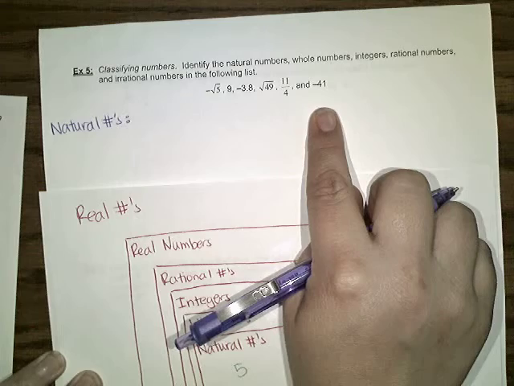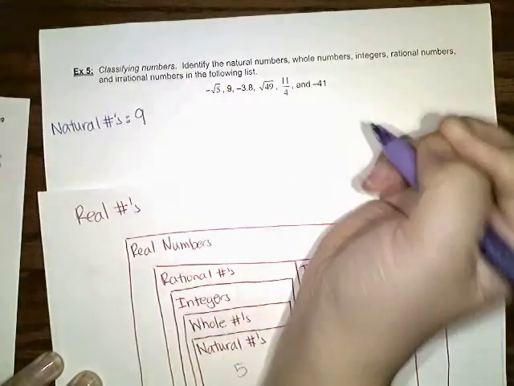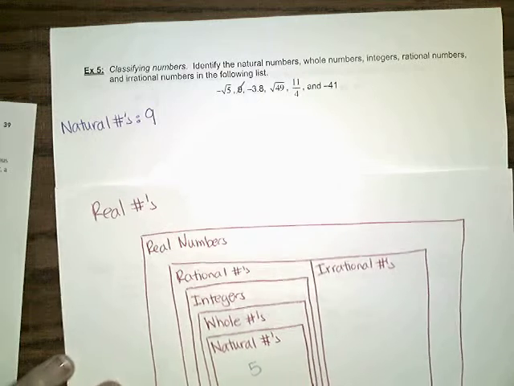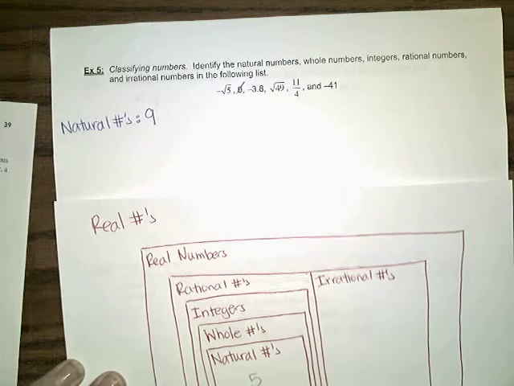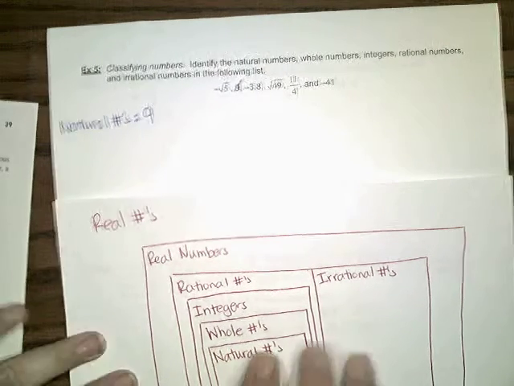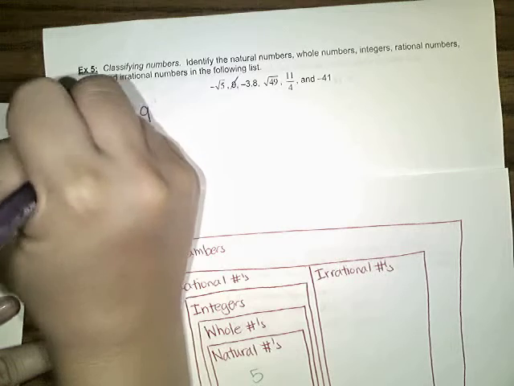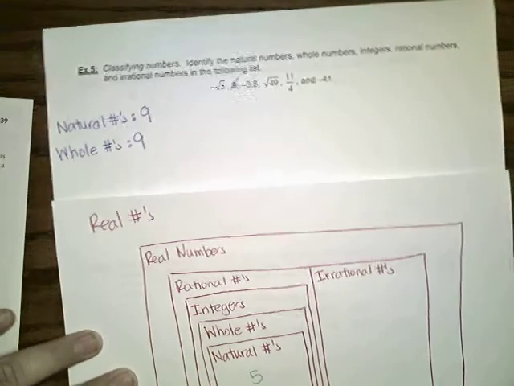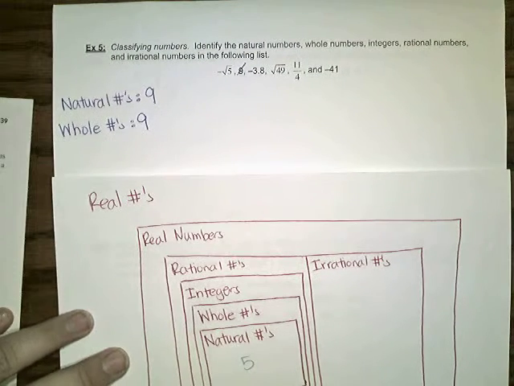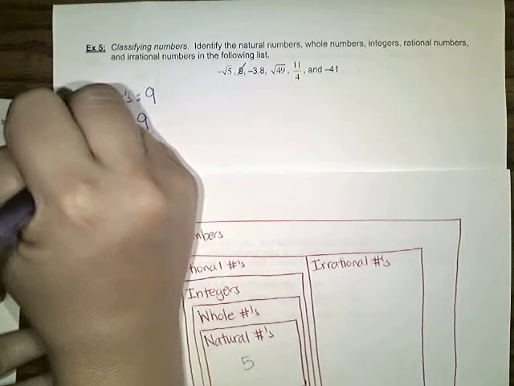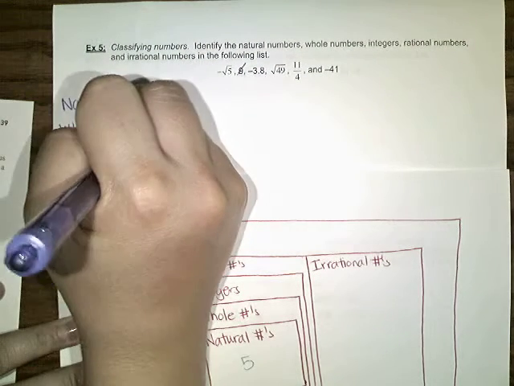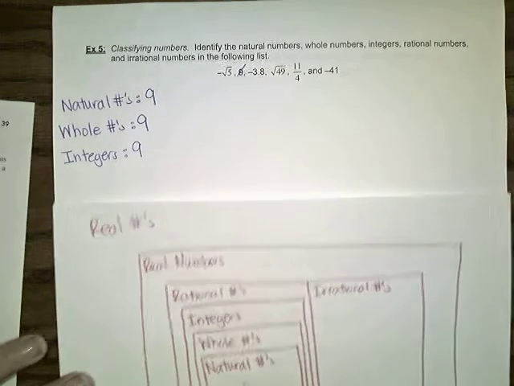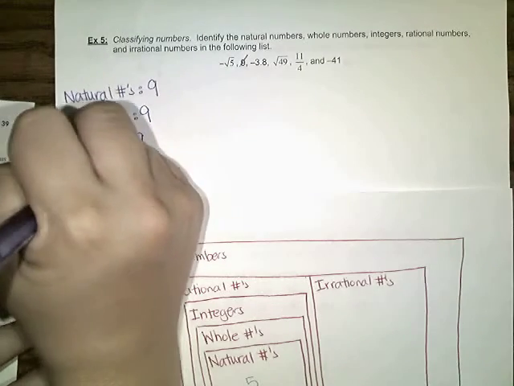Well, just 9. Okay, so we've used 9. Oh, but wait, 9 is not only part of natural numbers, it's also part of whole numbers. Not only is it a part of whole numbers, it's also a part of integers. And it's also a rational number because we can express it using a fraction, 9 over 1.